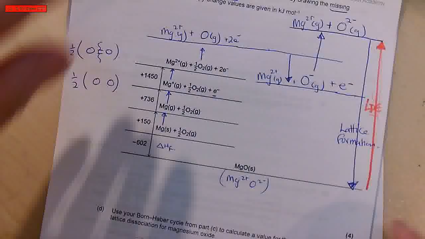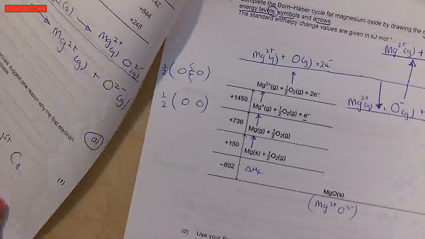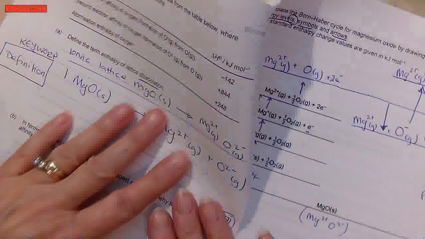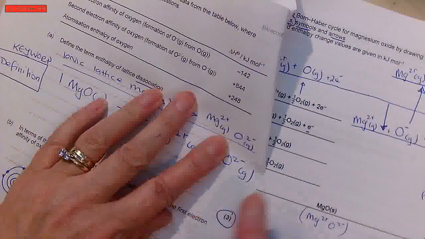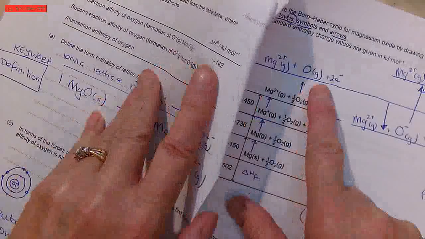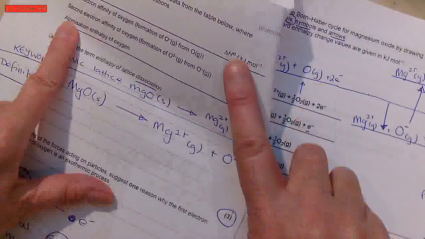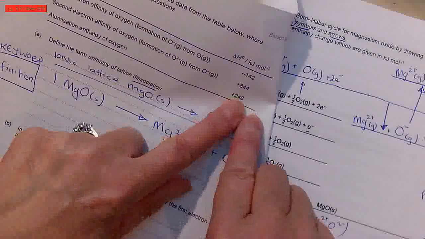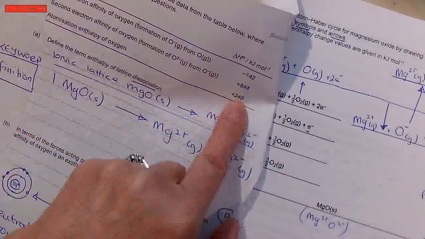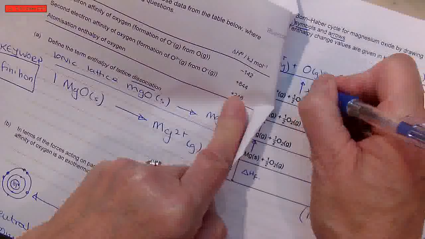Right, so we need to put the values on these three here. So let's refer back to what they've given us at this point. So this is the atomization of oxygen, and it is plus 248.